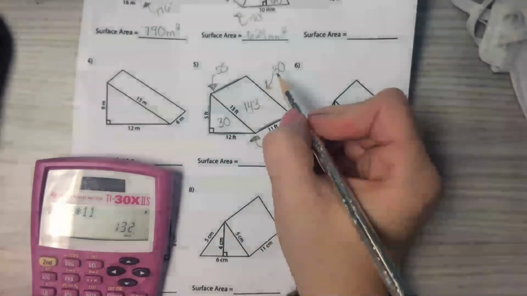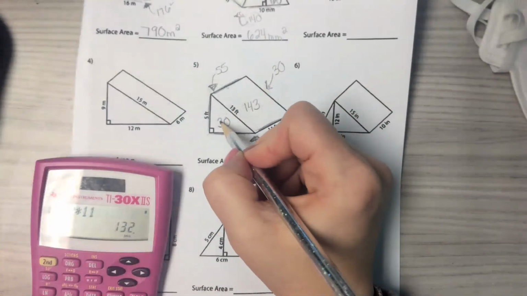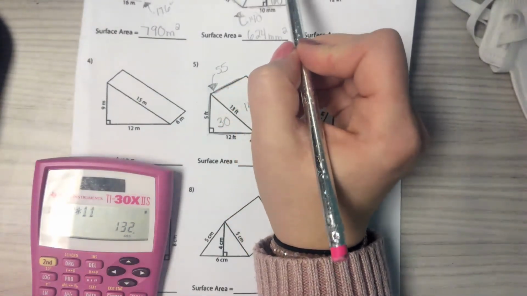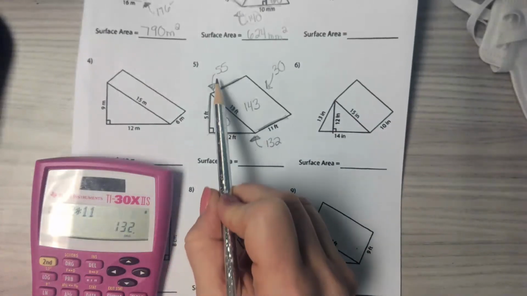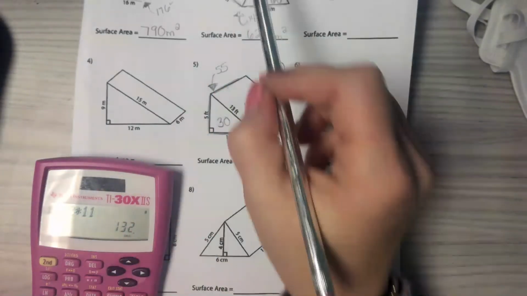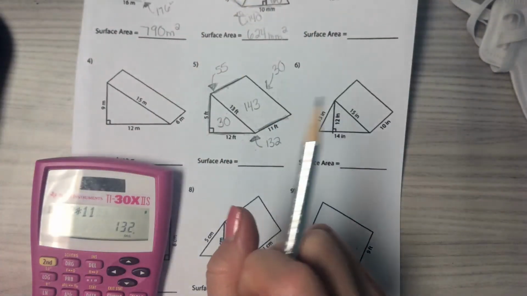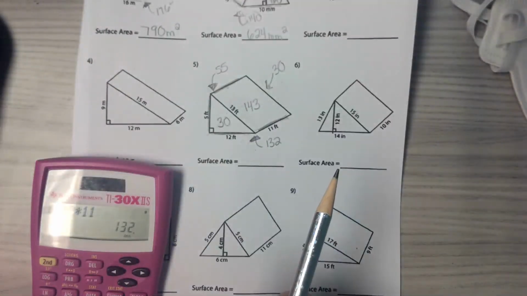You'll notice that we only have 2 numbers that are the same, and that's because these are the 2 triangles. Sometimes you'll have sides that are the same, and sometimes you'll have sides that are different. Don't assume your sides are going to be the same. It might be a lopsided triangular prism. Like maybe the person didn't put the tent up correctly, you know?